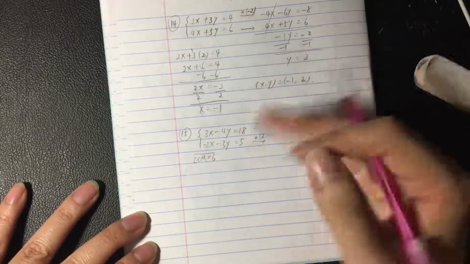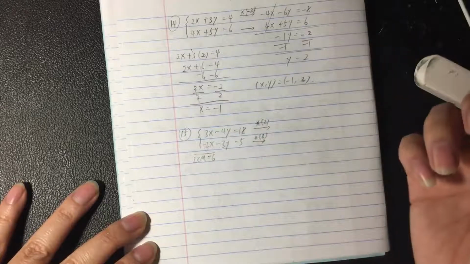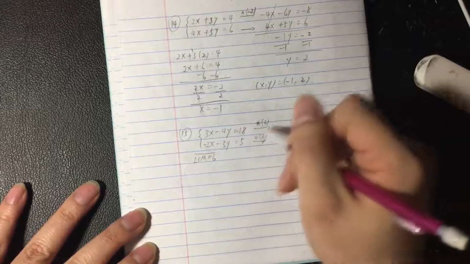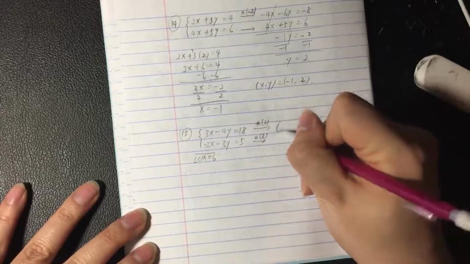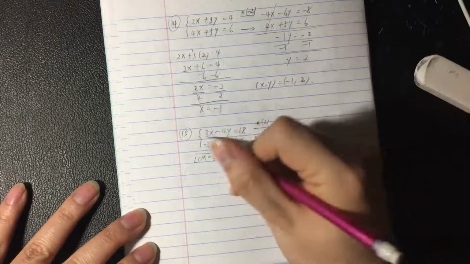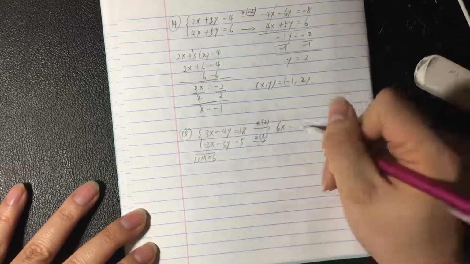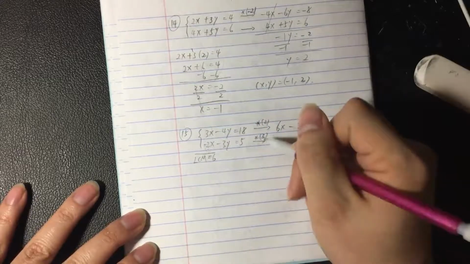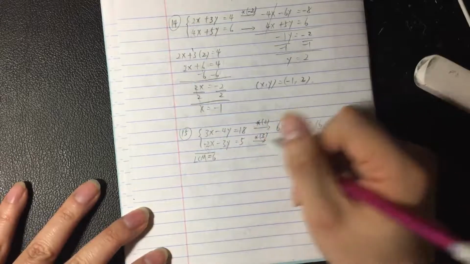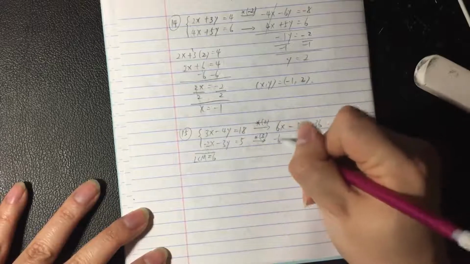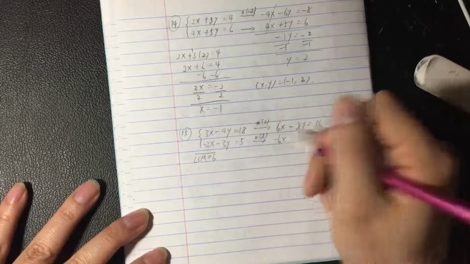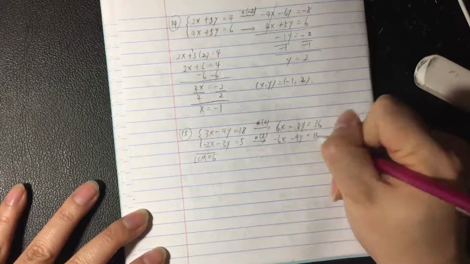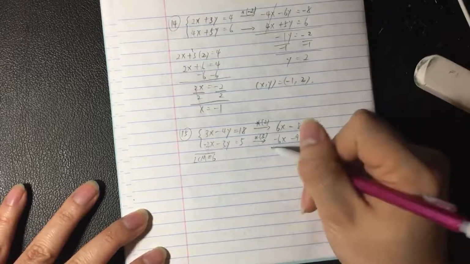Step 2: multiply one or both equations by some constant, making the coefficient the same but opposite sign. Multiply first equation by 2. I have 6x. 2 times negative 4y is negative 8y. 2 times 18 is 36. Multiply second equation by 3. Negative 2x times 3 is negative 6x. Negative 3y times 3 is negative 9y. 3 times 5 is 15. That's step 2.